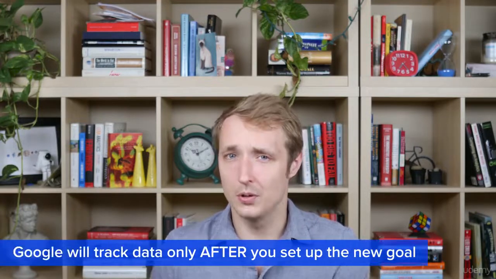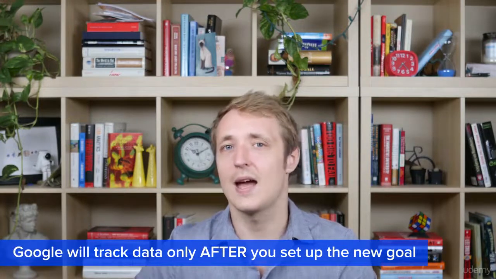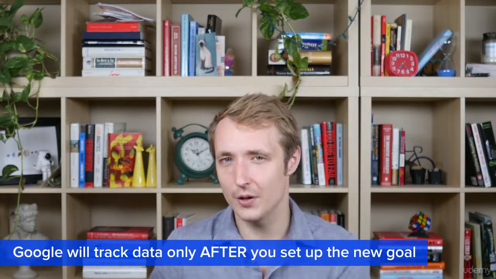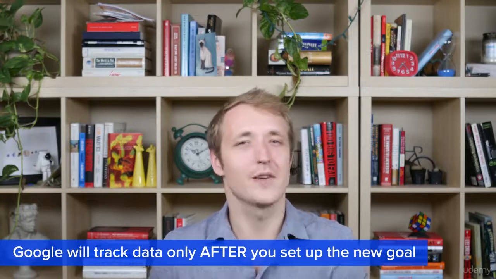And that's pretty much it for setting up goals. One quick thing you should know is that when you set up a new goal, it'll only track data after you set it up. In other words, Google won't display any past information, even though they know the information and have access to it. That drives me crazy. But of course, you can't really complain too much because Google Analytics is free.